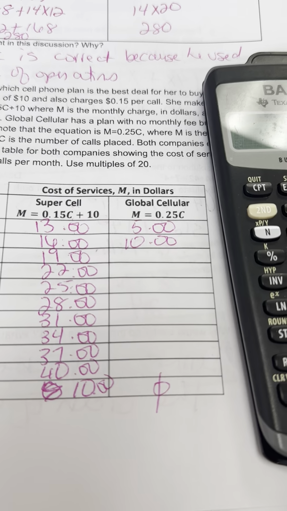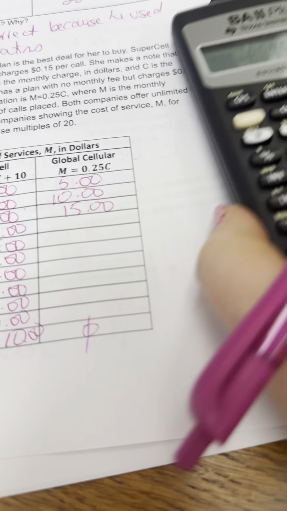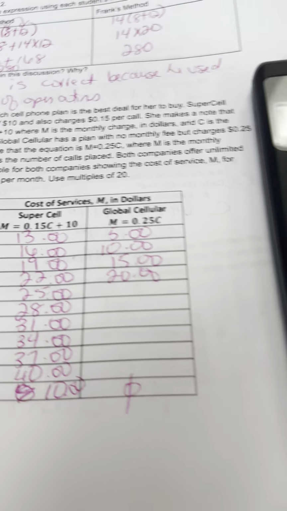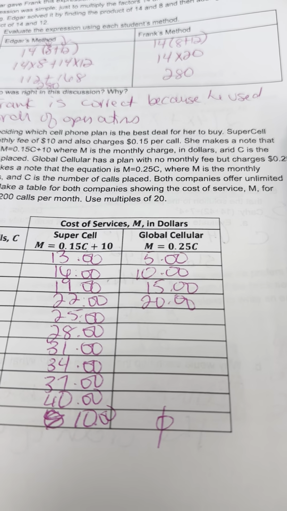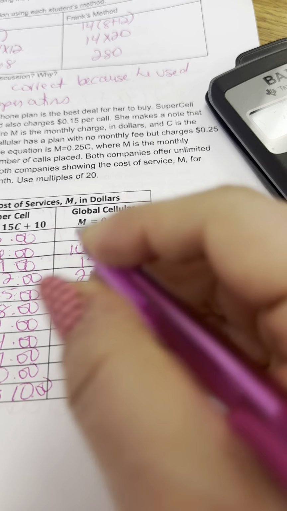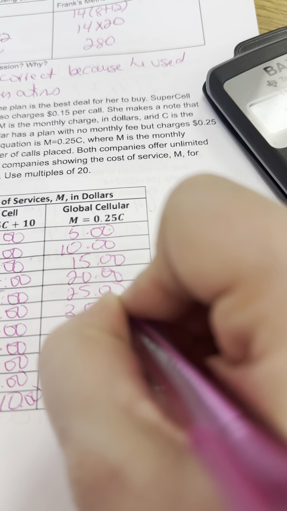And 60 times 0.25 is 15. 80 times 0.25 is 20. And again, I hope you are starting to see a pattern. So we are increasing by $5, so I'm just going to continue that pattern.